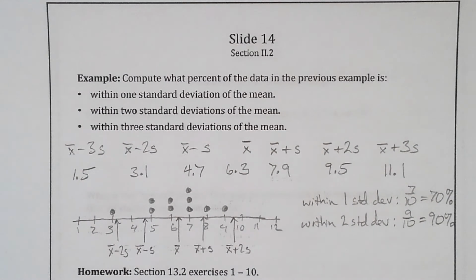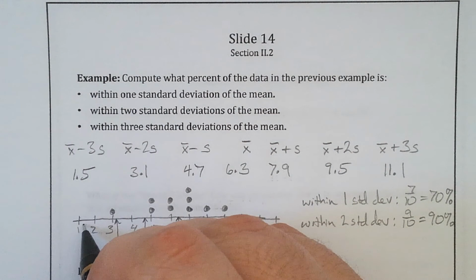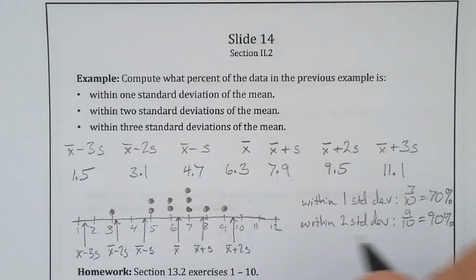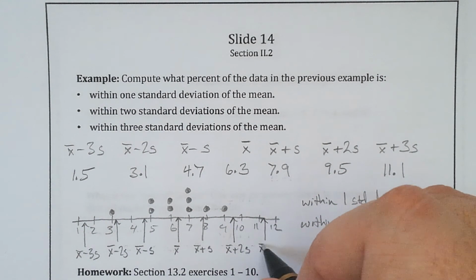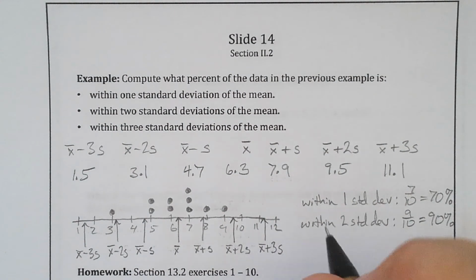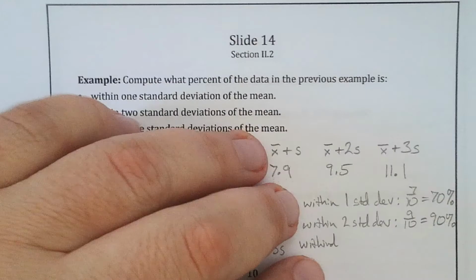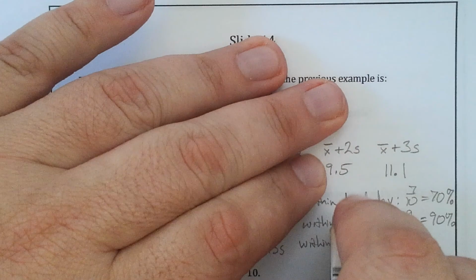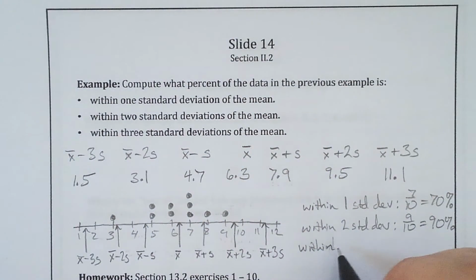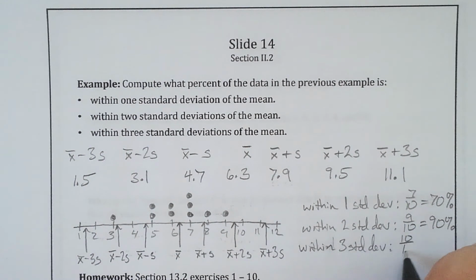And for 3 standard deviations, well, it's going from 1.5 up to 11.1. And that's all of the data within those 2 values. So within 3 standard deviations, it's 10 out of 10, which is 100% of the data.